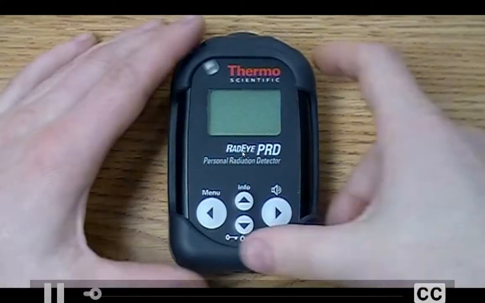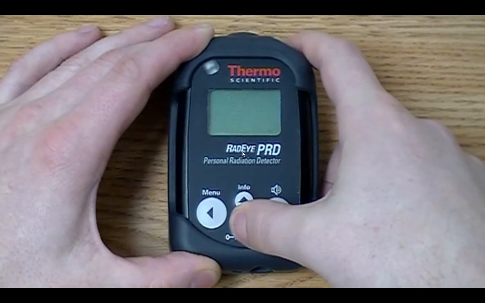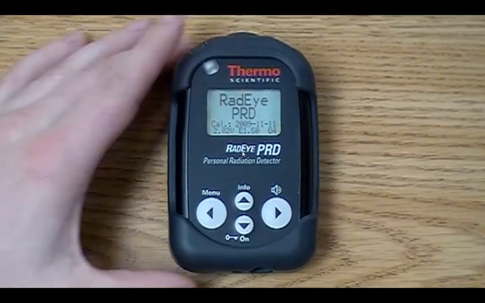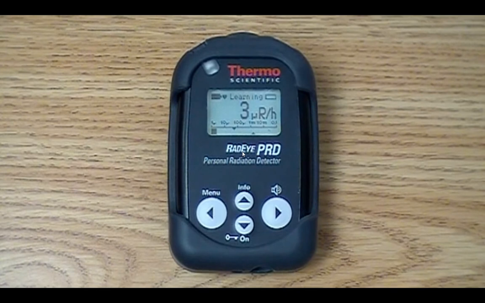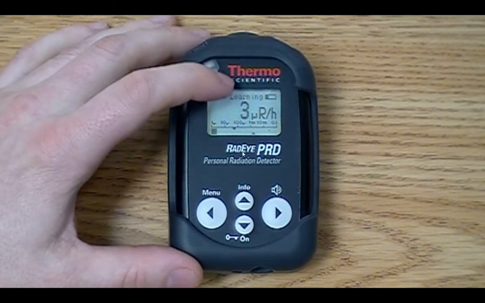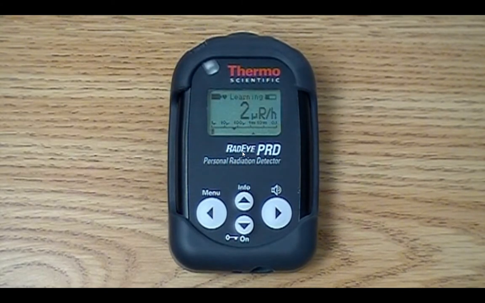To power on the RadEye, hold the down arrow key until an audio tone sounds. The calibration date and firmware version will briefly be shown before the main screen appears. The RadEye will then initiate a 30-second learning period where it calculates the naturally occurring radiation background level.